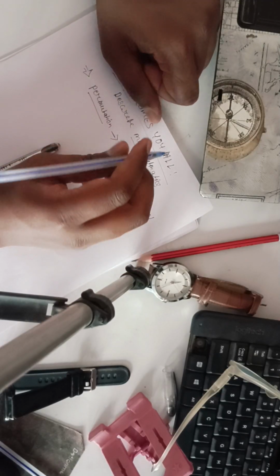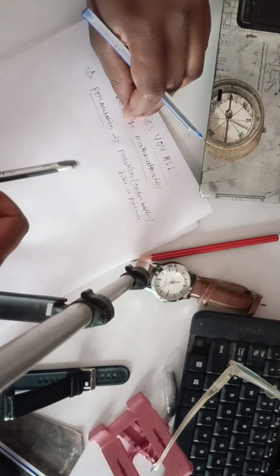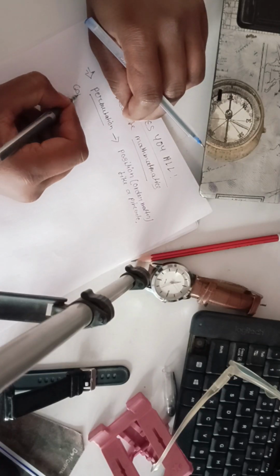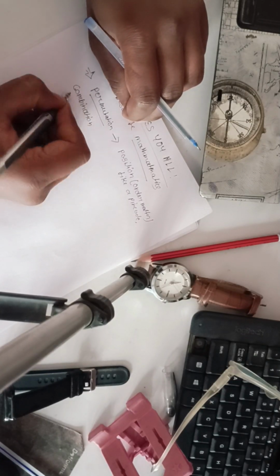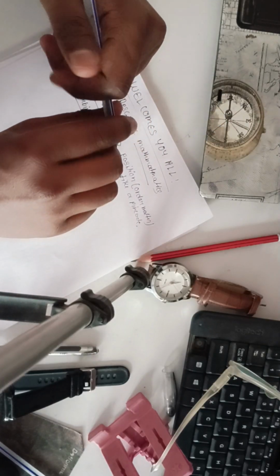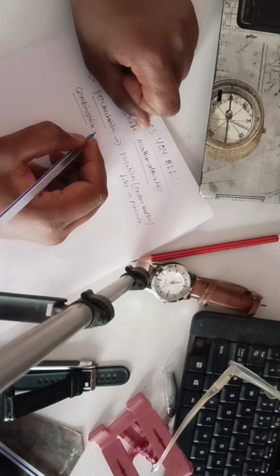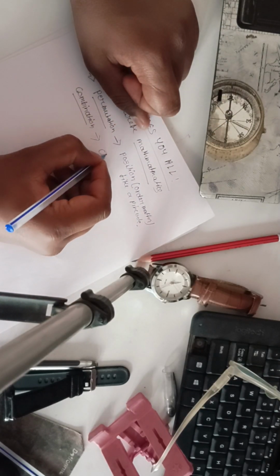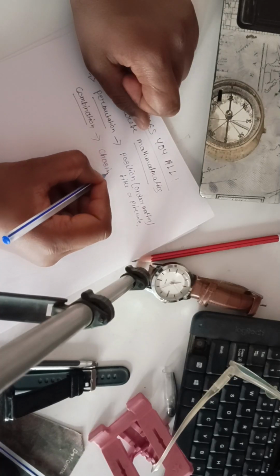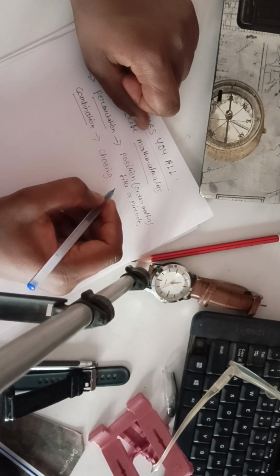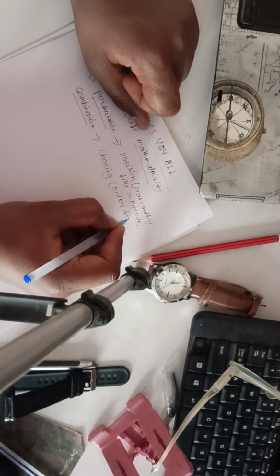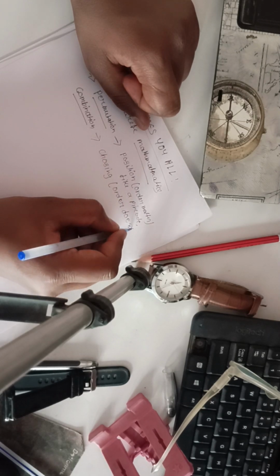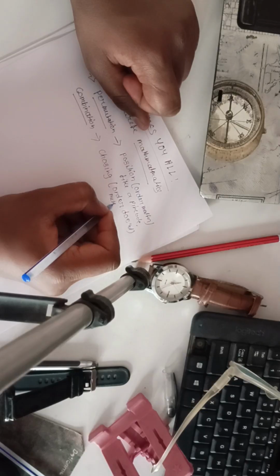Combinations are for choosing. Combination we use for choosing. Order does not matter in this.